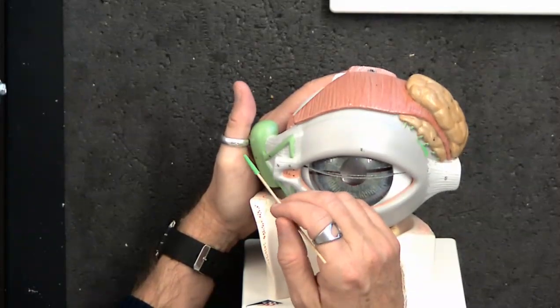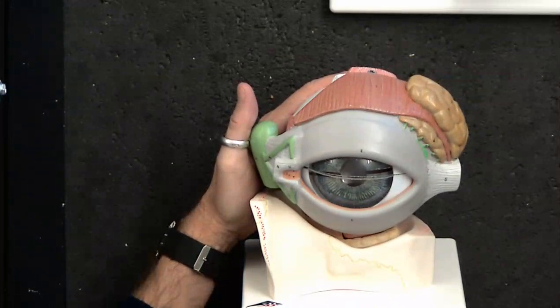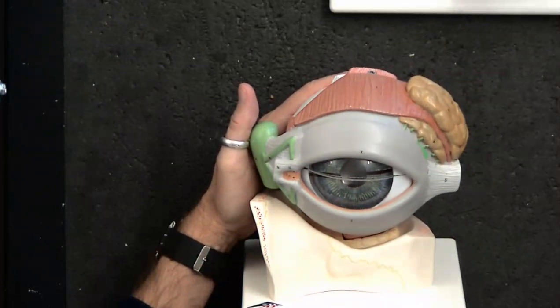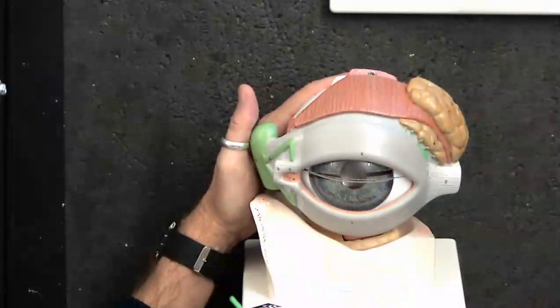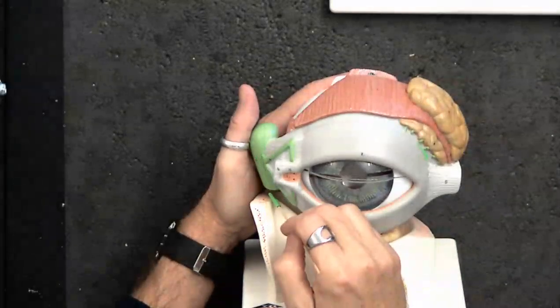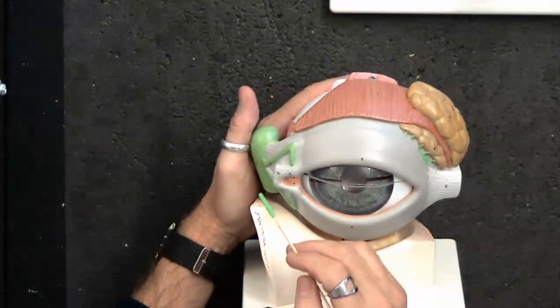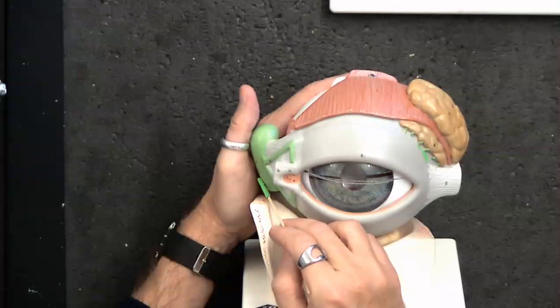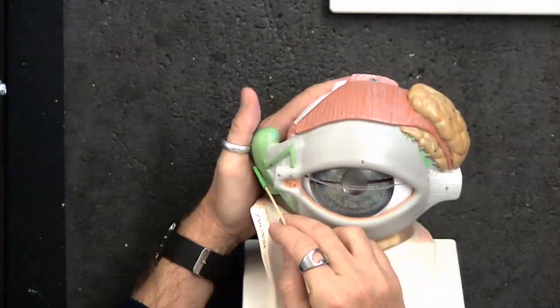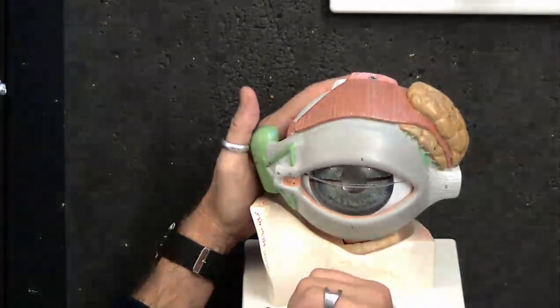Remember when we were doing the skull and we saw that there was a small bone on the medial side of the ocular cavity? It had that little hole in it. So that was the lacrimal bone that has that lacrimal sac within it that drains into the nasal cavity. So here's that membrane that lines it, called the lacrimal sac here.